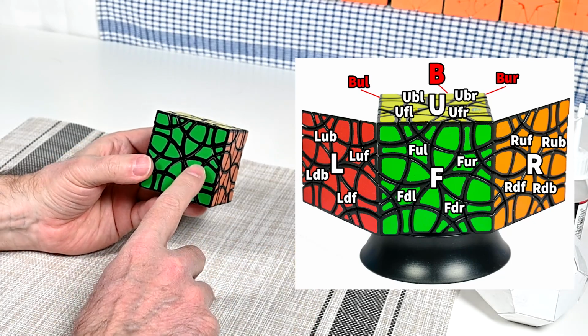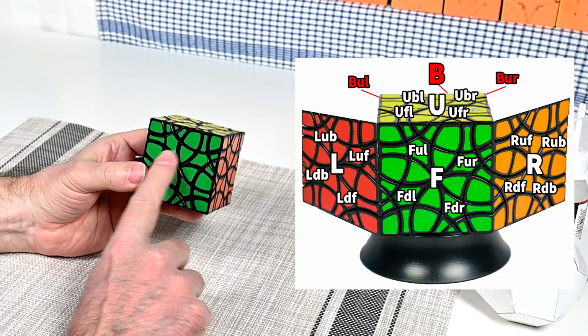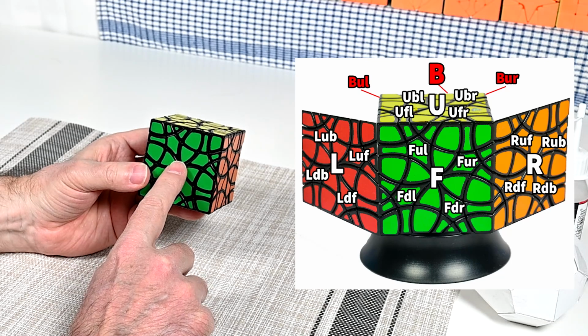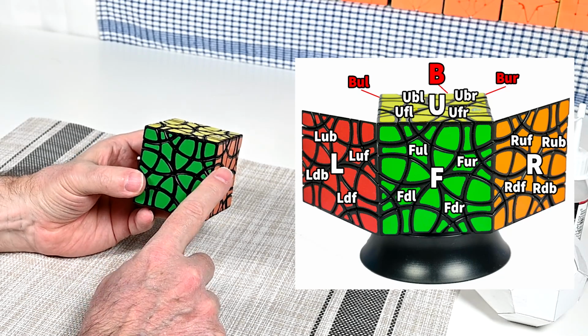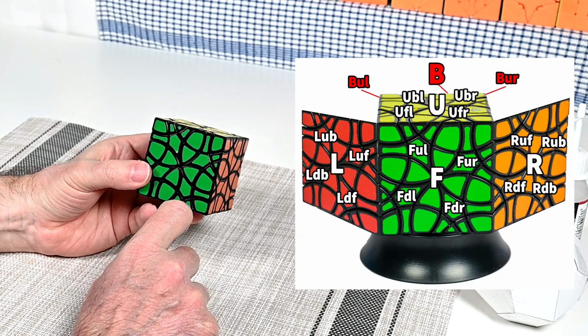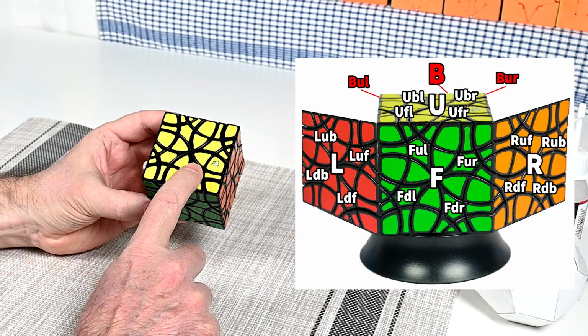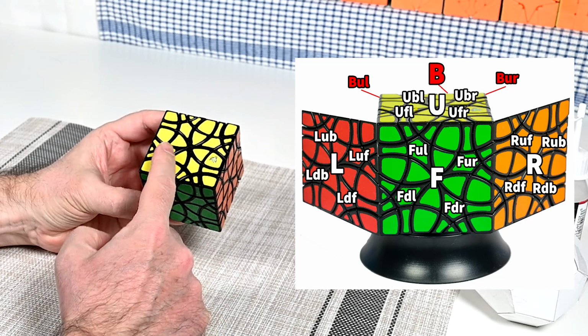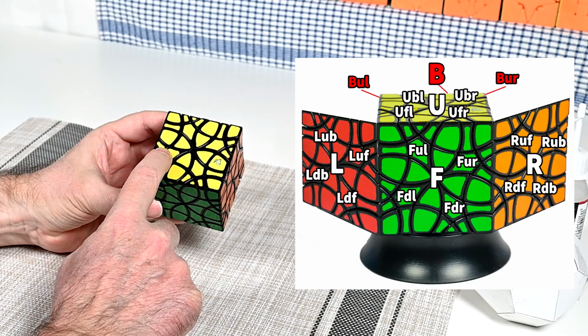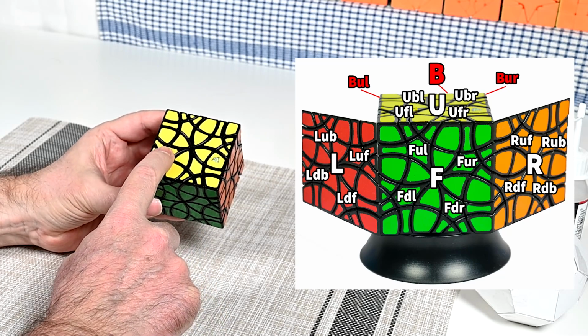So this one is going to be F for the front, U because it's closer to the up, and R, so it's FUR. Okay, this one here is going to be U because it's on the U face, F, R, UFR, UFL.